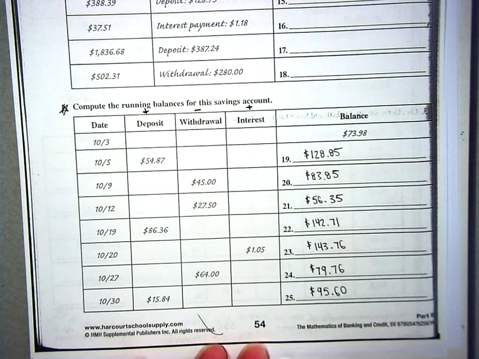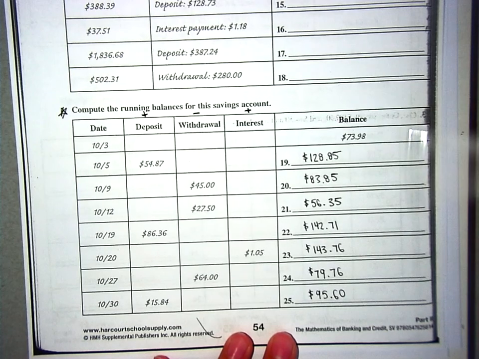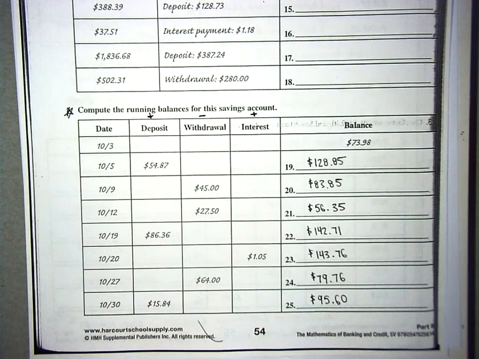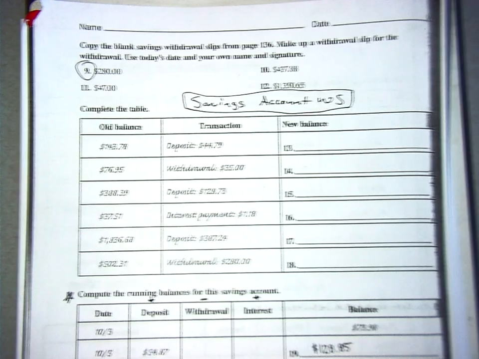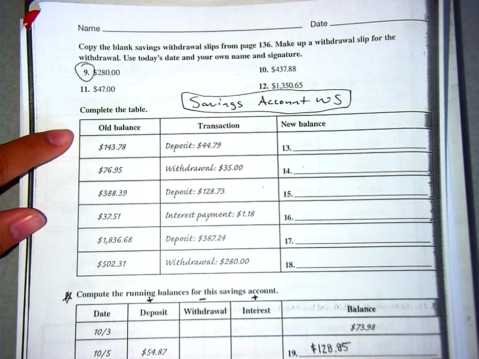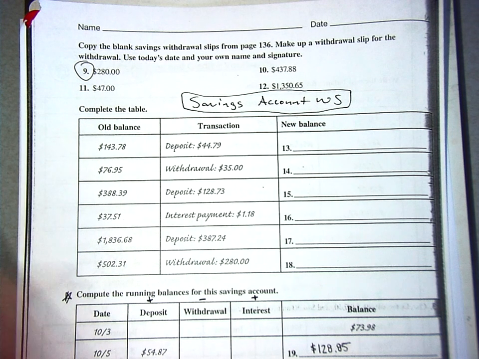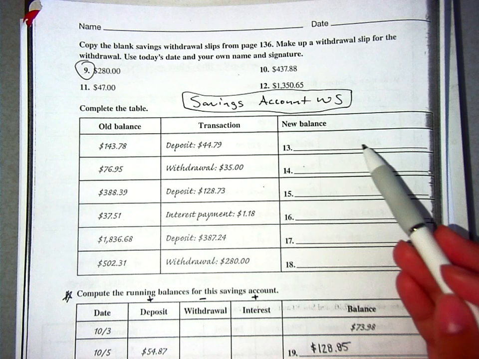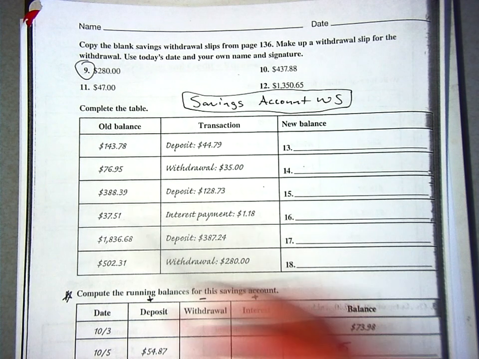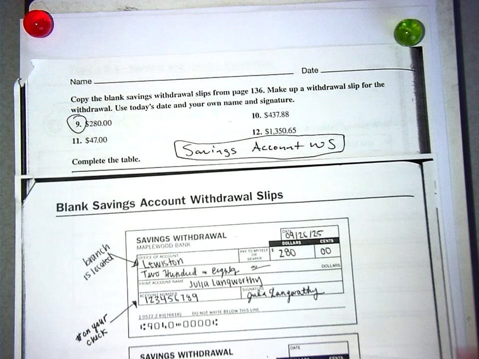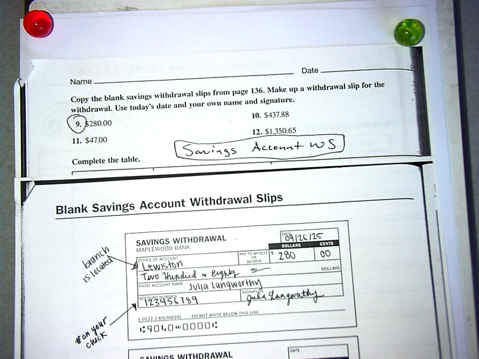Okay. Do you see how this was a running balance? This whole problem was all together. In this table above, each line is a separate balance, so it's not a continuous balance. So you're going to do the first line and then do the second line and so on. And then on the other sheet that we started with, you'll have to complete these 3. You can work with your posted partners.